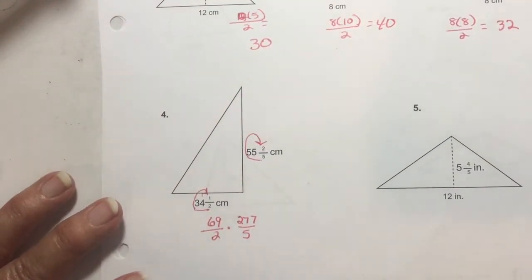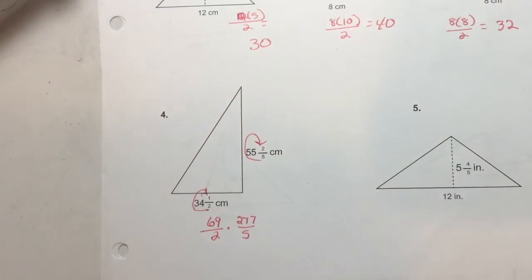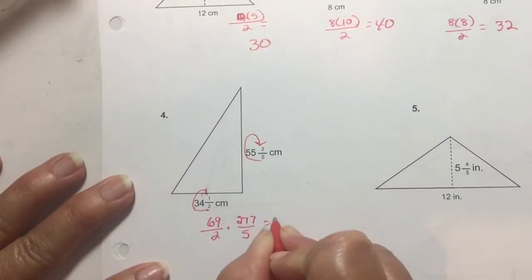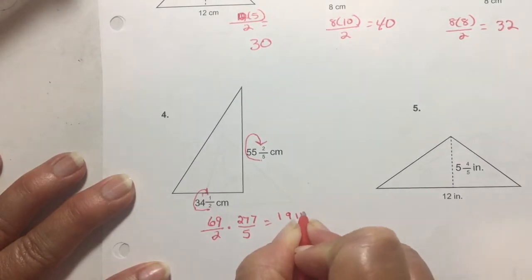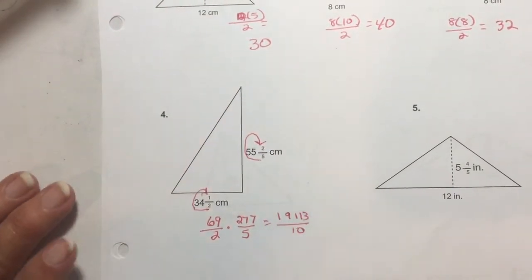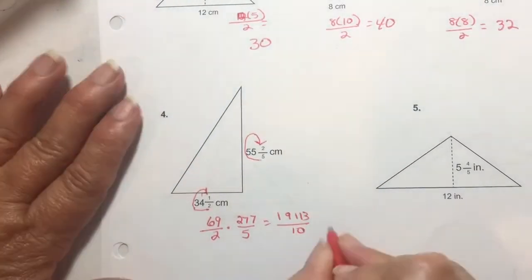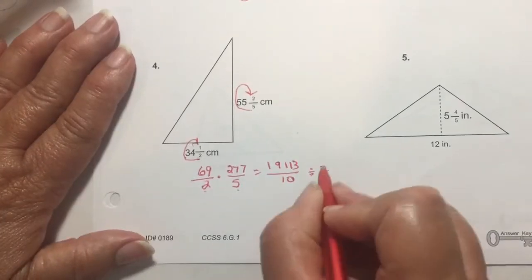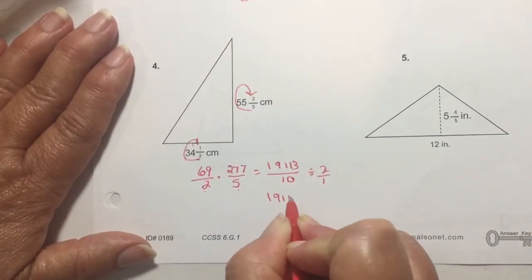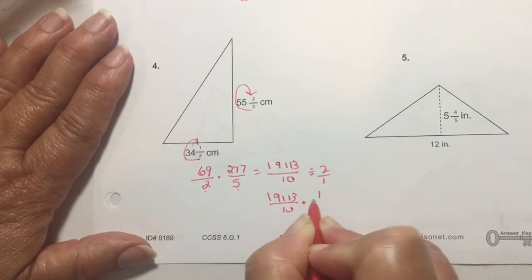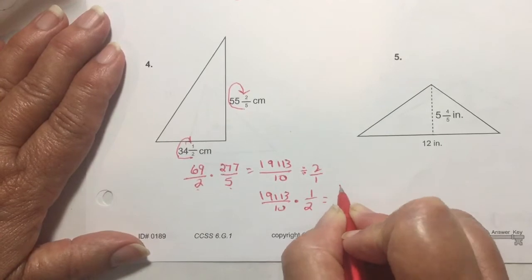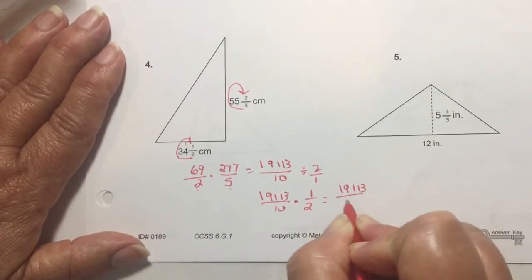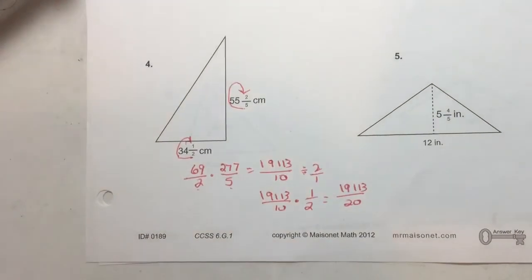Not very pretty, but I'm going to go ahead and enter 277 multiplied by 69 on my calculator. And, oh goodness, I get 19,113 divided by 10. Now, I'm going to divide by 2. Base times height divided by 2. So you're going to leave this alone and change it to multiplication. So you end up with 19,113 over 20. Wow.